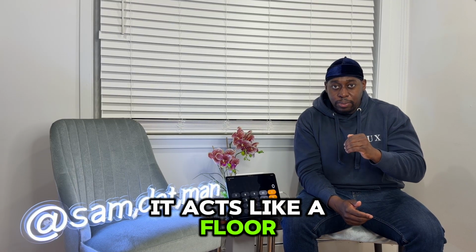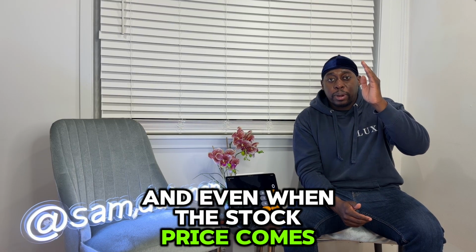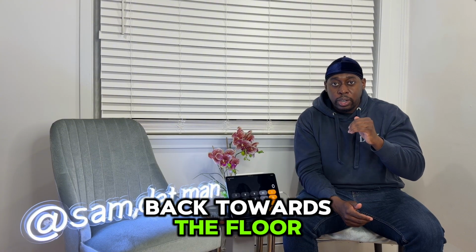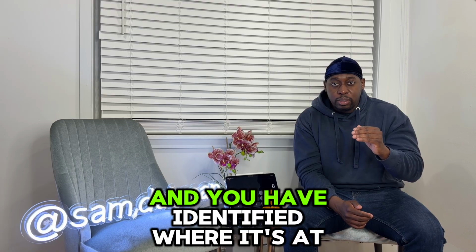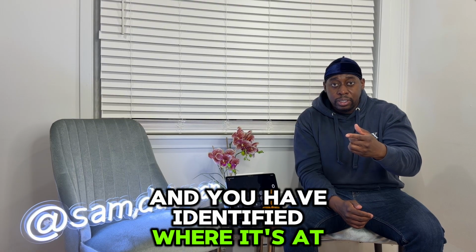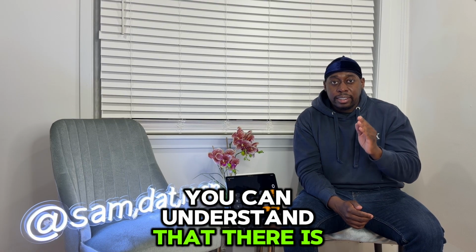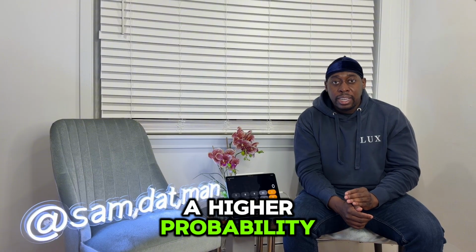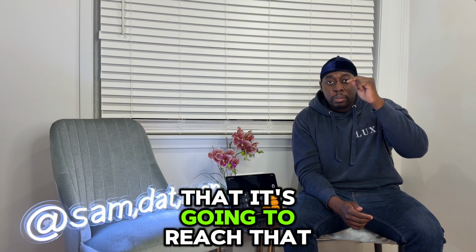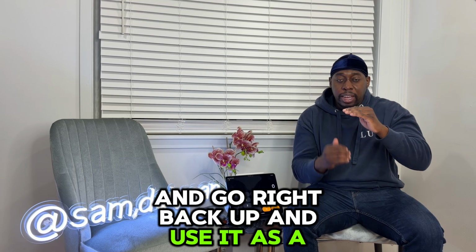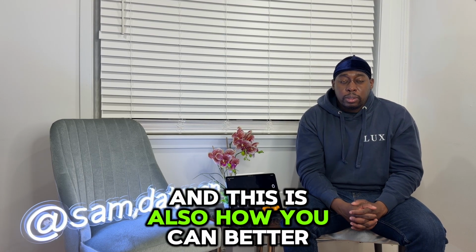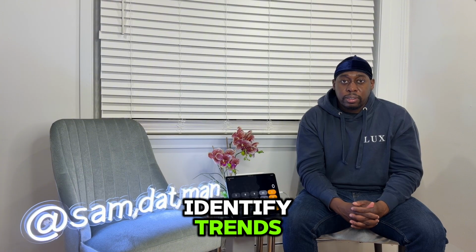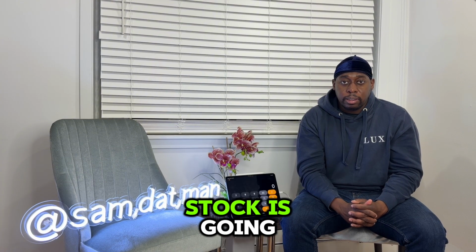It acts like a floor, and when the stock price comes back towards the floor, if you understand what a support line is and what it does, and you have identified where it's at, you can understand that there is a higher probability that it's going to reach that range and go right back up and use it as a support to go even higher. This is also how you can better identify trends in terms of which direction the stock is going.